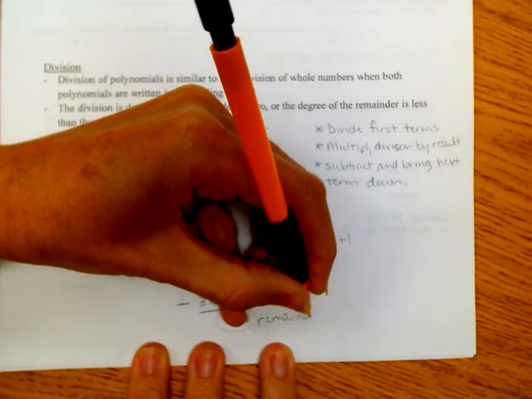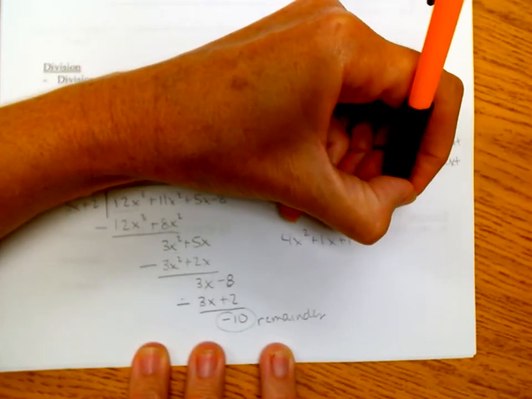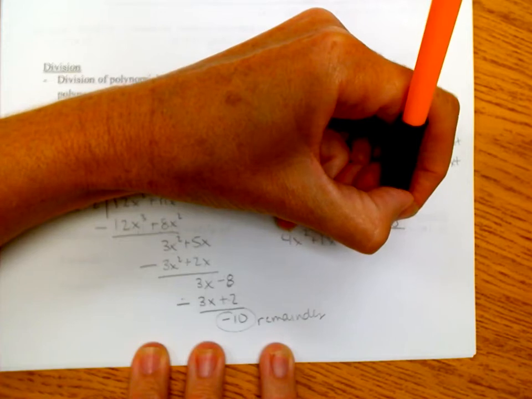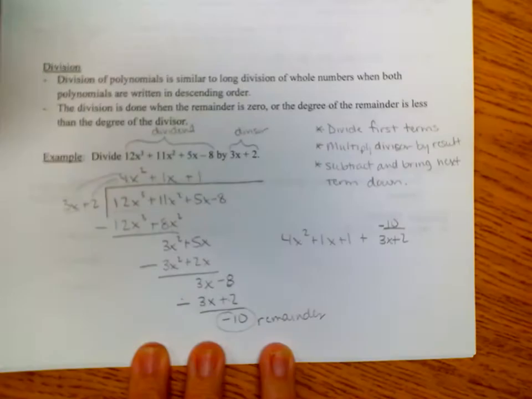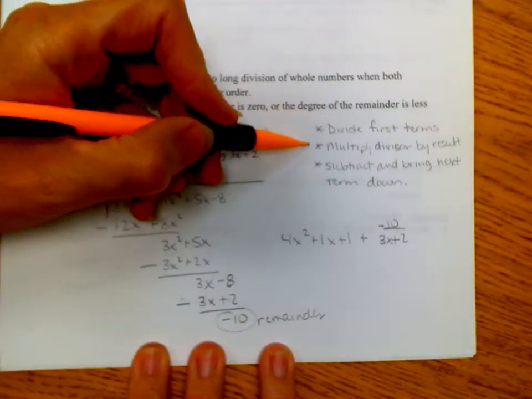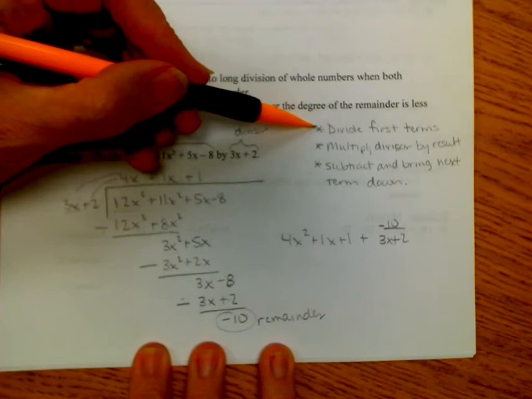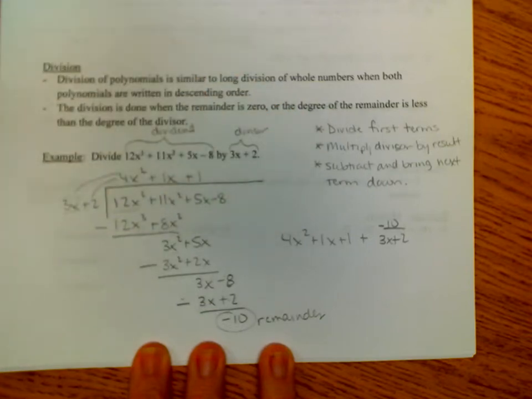How we will write our remainder is your combined results plus our remainder over our divisor, and that would be your final answer. If you follow these steps, check your setup first to see if you need any placeholders, and then follow these steps over and over until you can no longer divide, you will arrive at your answer. Let's look at one more example.